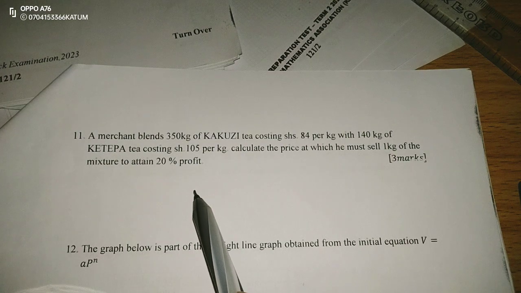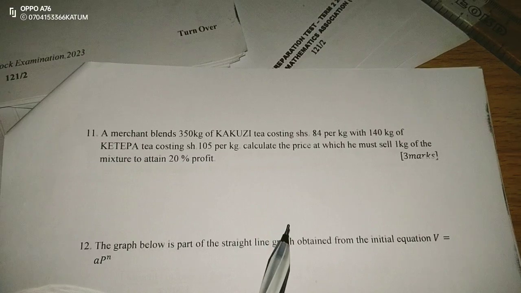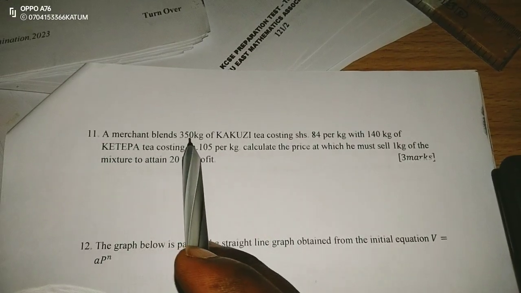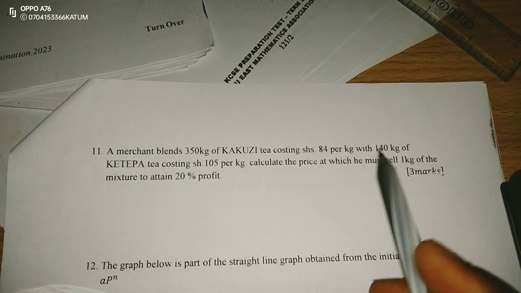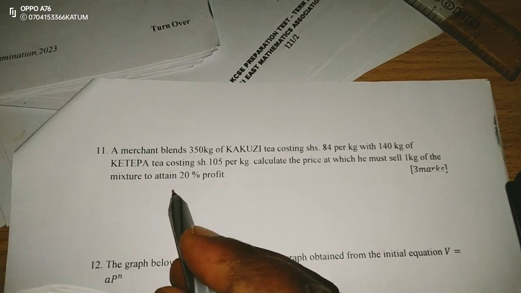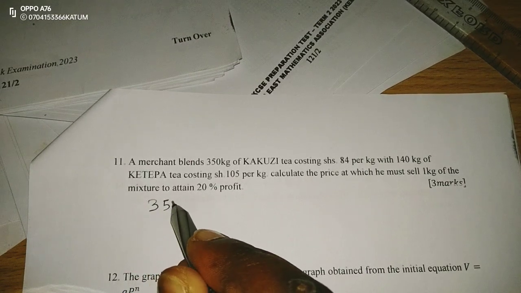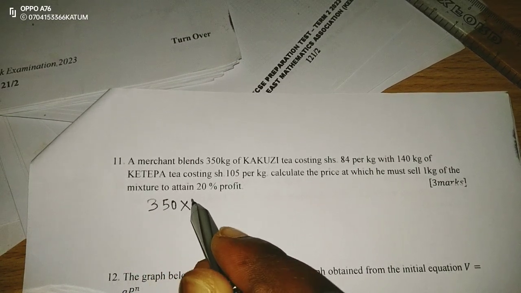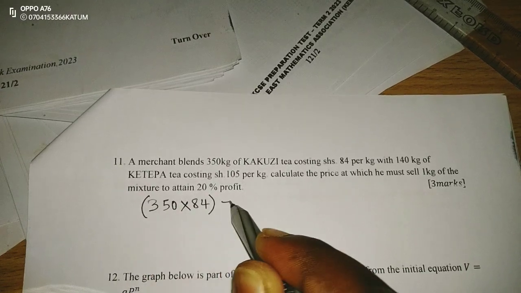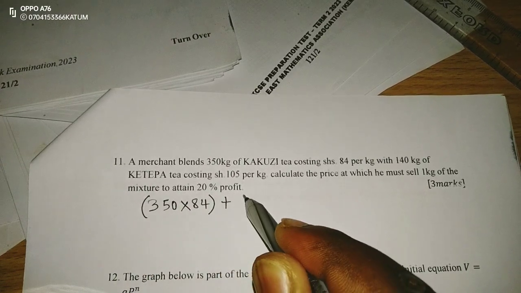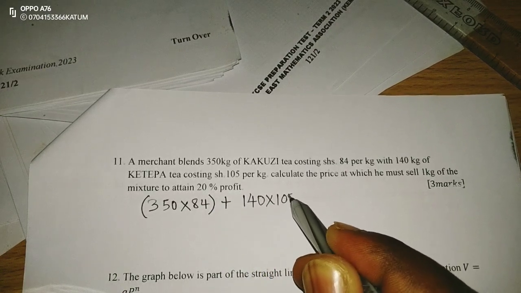So the first thing to do here is to get the cost of a kilogram of the mixture, whereby 350 kilograms costing 84 is being mixed with 140 costing 105. Therefore, we take 350 kilograms, each costing 84, then we mix with 140, each costing 105.